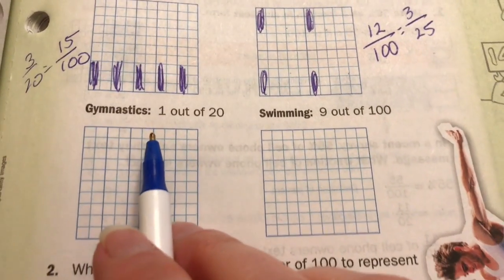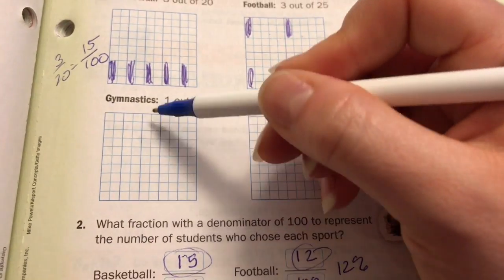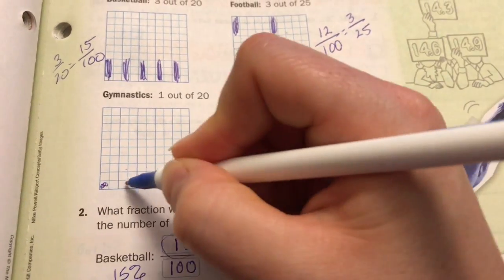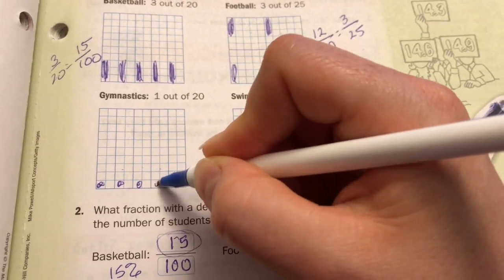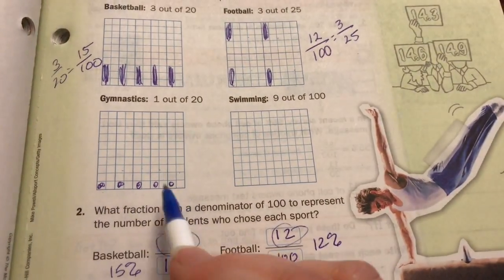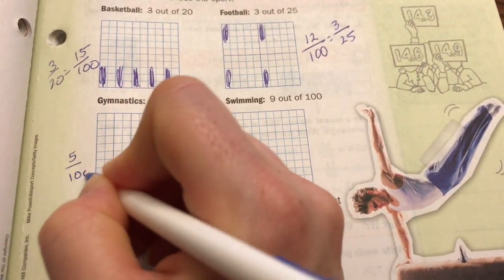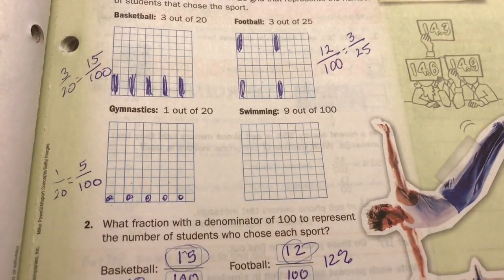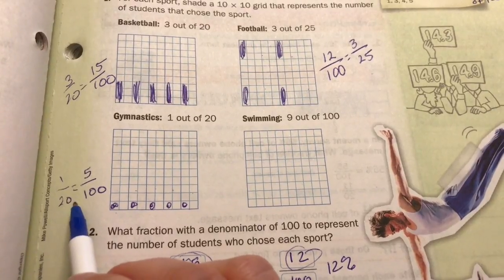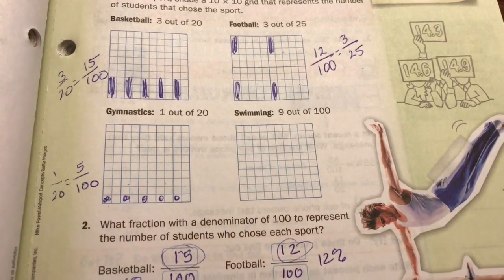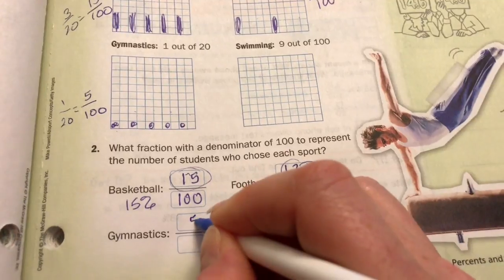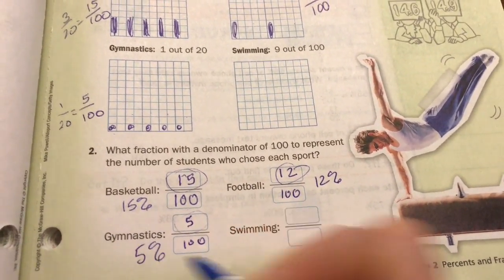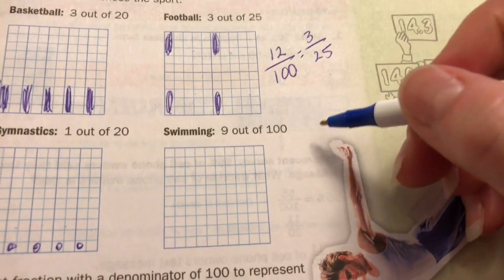How many chose gymnastics? 1 out of 20. So we're dividing this 100 into 5 sets of 20 again. If 1 out of 20 chose gymnastics, that's 5 out of 100. So 1 out of 20 equals 5 out of 100. Think 20 times 5, 1 times 5. They're equivalent fractions. So 5 out of 100 means what percent chose gymnastics? 5%. Swimming, 9 out of 100.